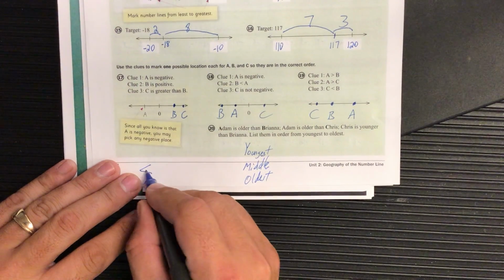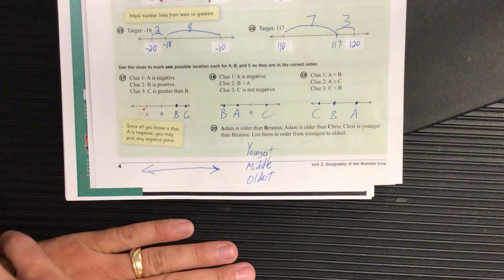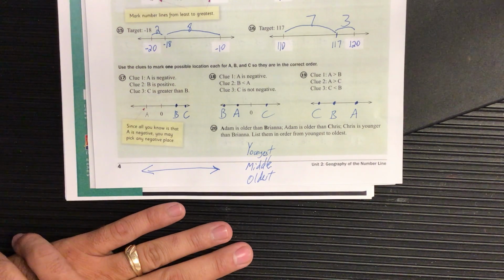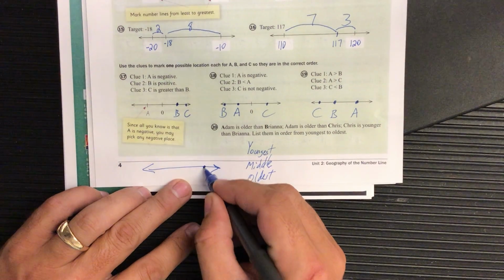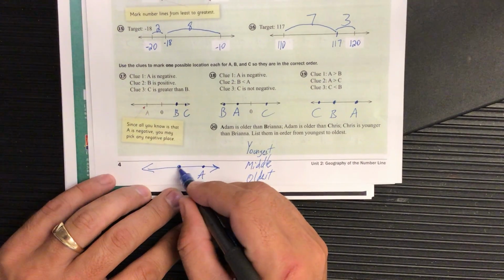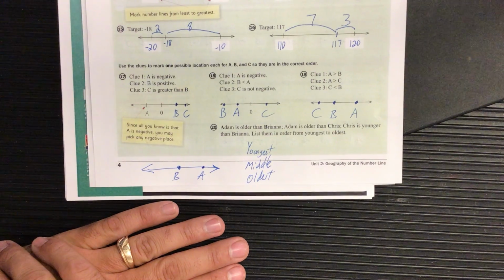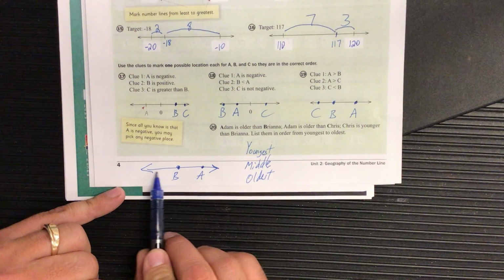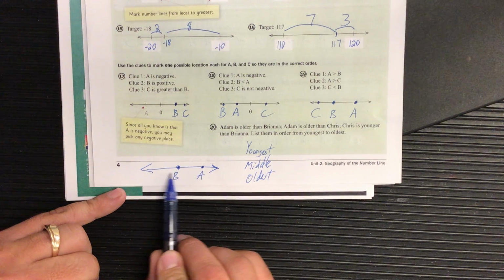You can use a number line to help you if you'd like. Okay, I'm going to go through it and see if you agree. Adam is older than Brianna. So if I were to put it on a number line, it would look like that. Adam is older than Chris, so once again, Chris is over here somewhere. Don't know where exactly yet.